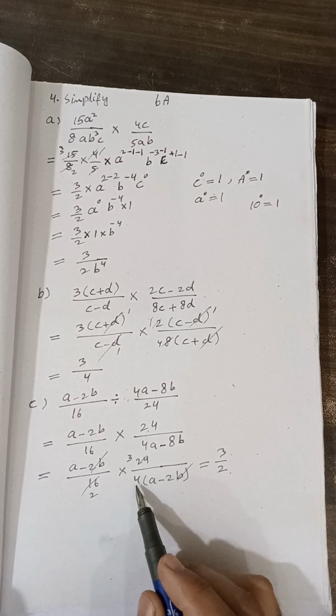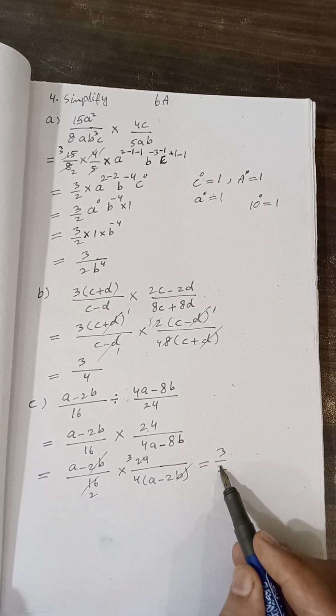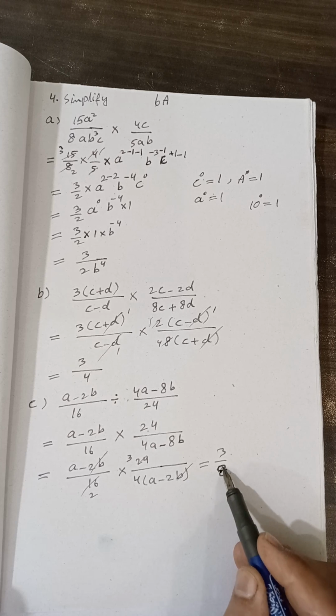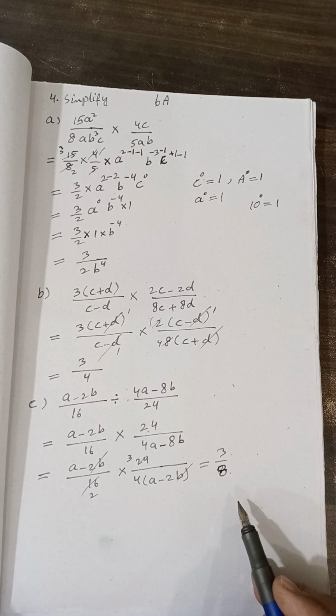Sorry, 2 4s are 8. This 4 is also remaining here. 2 4s are 8. You will write 8 in the denominator. So 3 over 8 is our final answer.